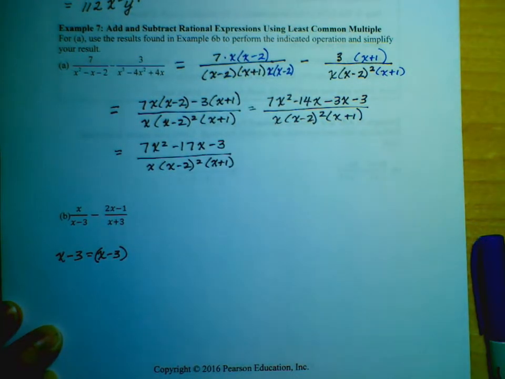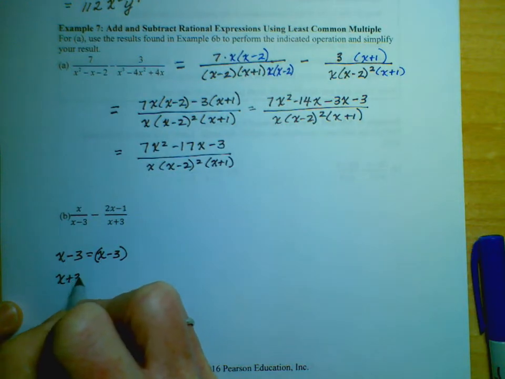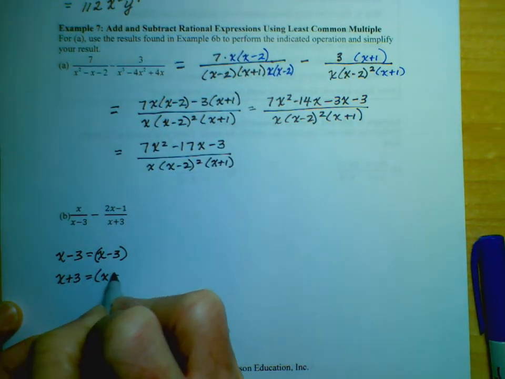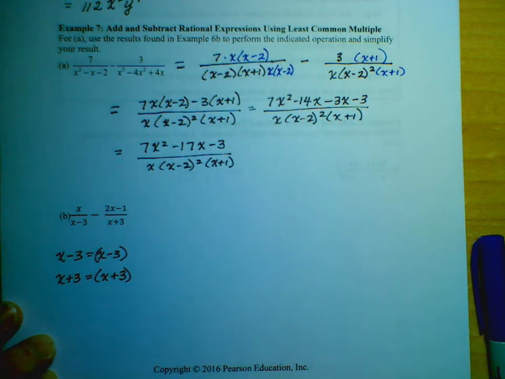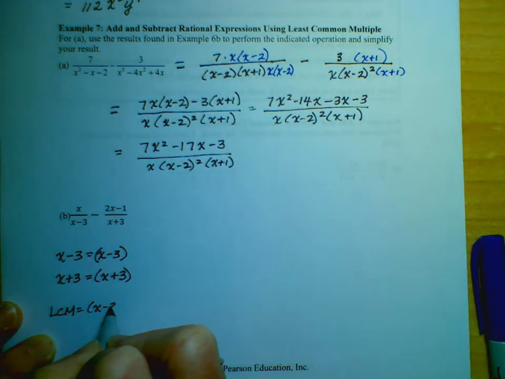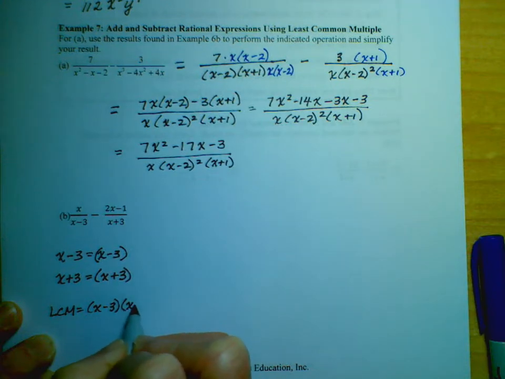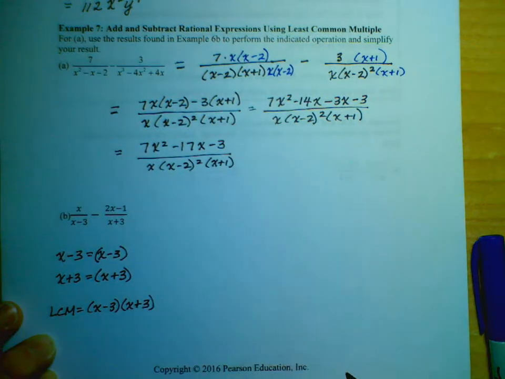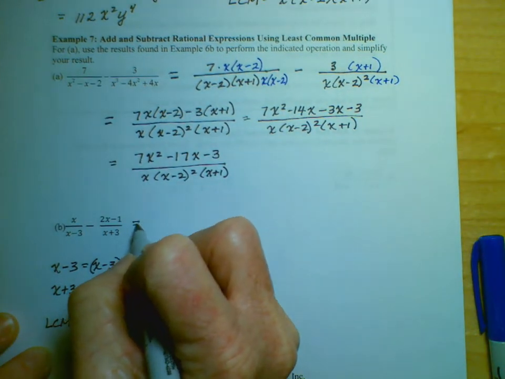It won't factor any further. Same thing for x plus 3. The only factor for x plus 3 is x plus 3. So the LCM is each different factor I found, the product, multiply these to the highest power I found them. This one to the first, this one to the first. There's my LCM.